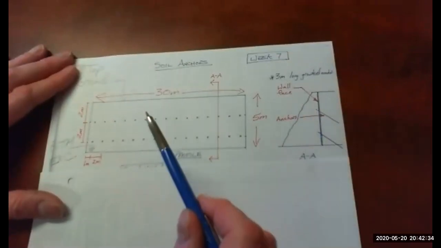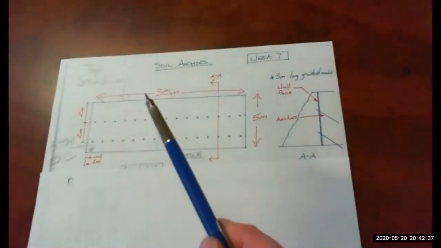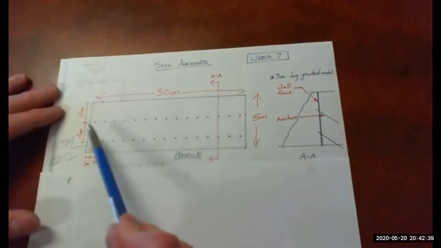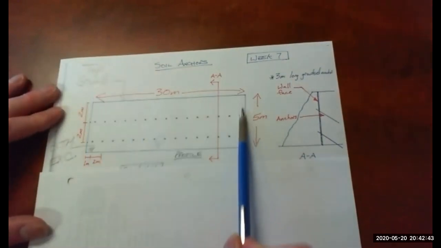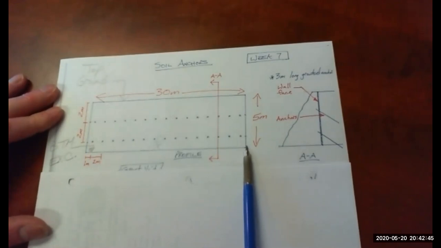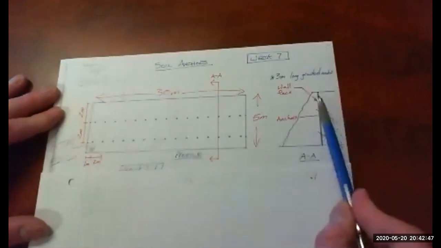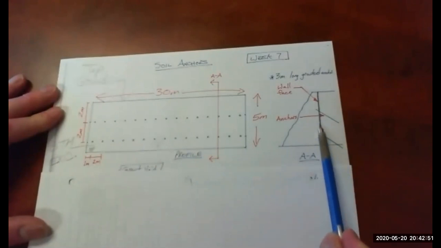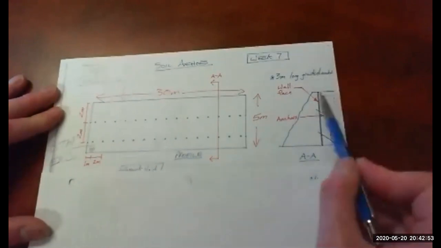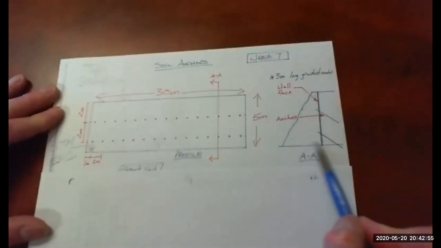So what our example question is, we're told we have a 30-meter long wall and the depth of the excavation is 5 meters. If we look at this section here, we want to cut vertically here so that all of this will come out.